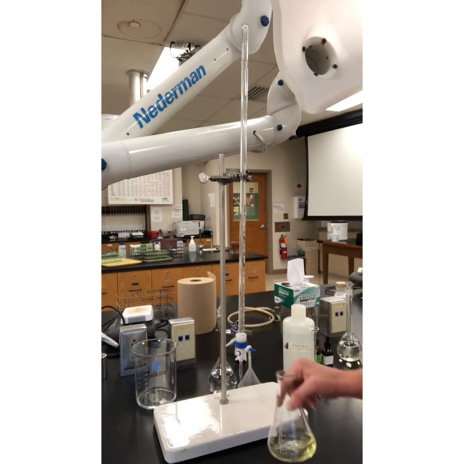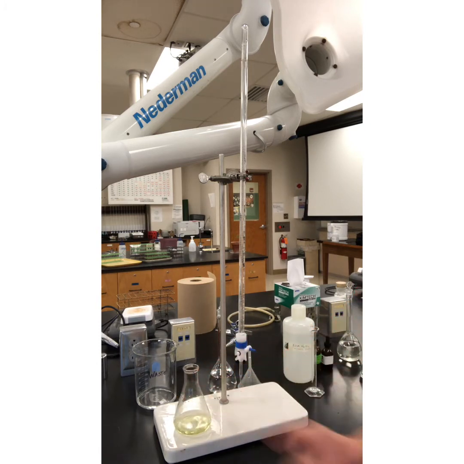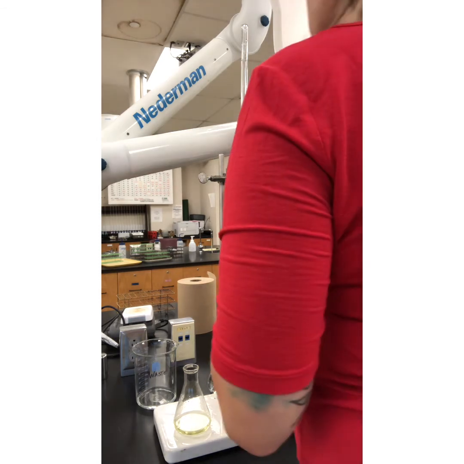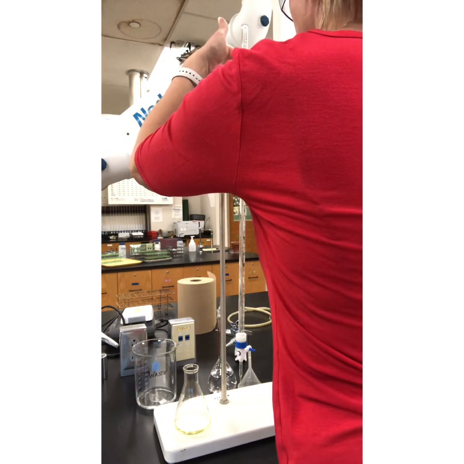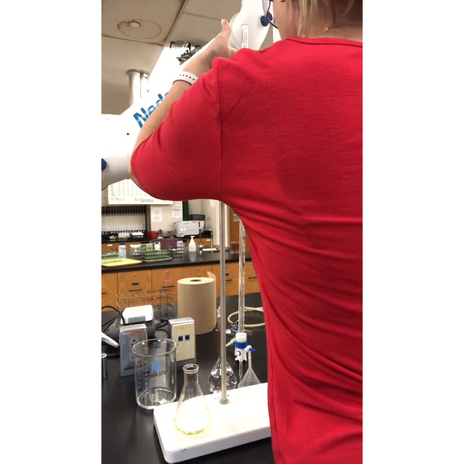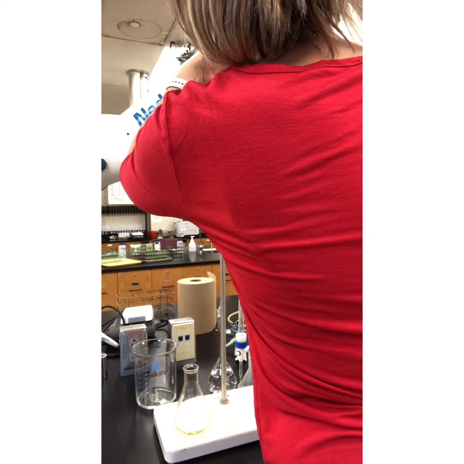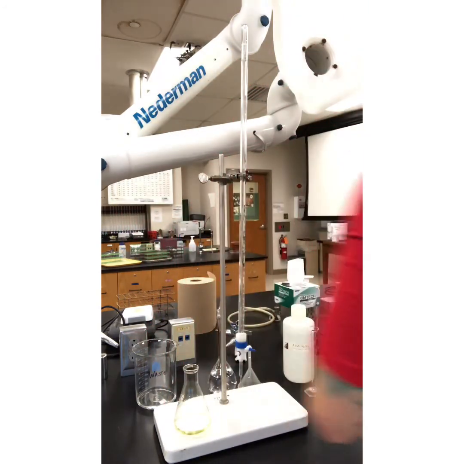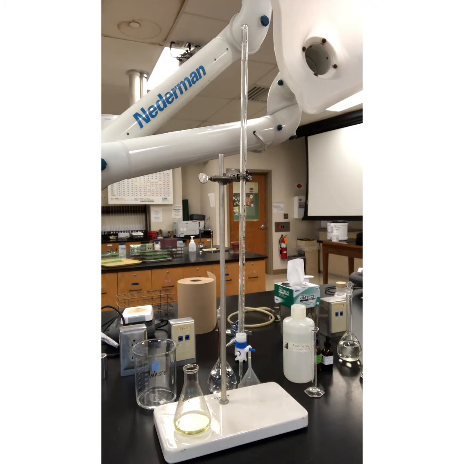All right, so let me note the starting point of my burette. So my V naught, my V initial, whichever you want to call it. V naught, V sub 0. That's what I like to call it sometimes. So V naught is 1.02 milliliters. What we're interested in is the delta V for each portion here. We're going to look at the change in volume for each one of these.